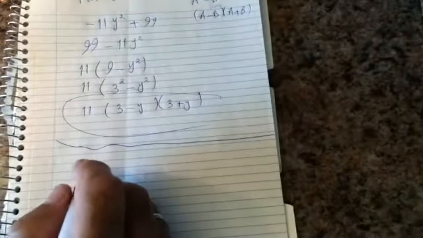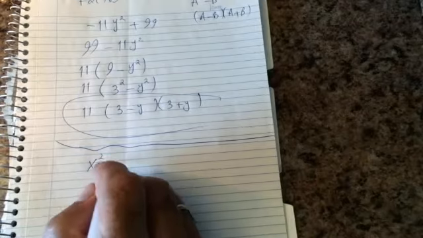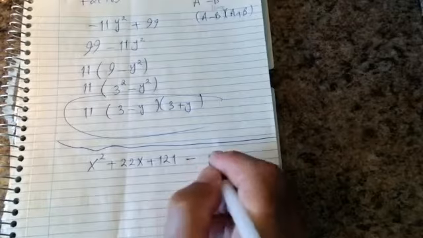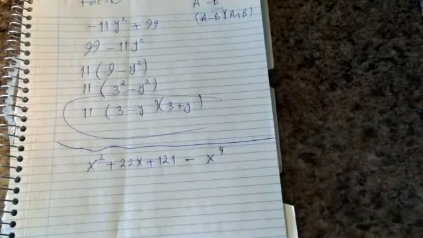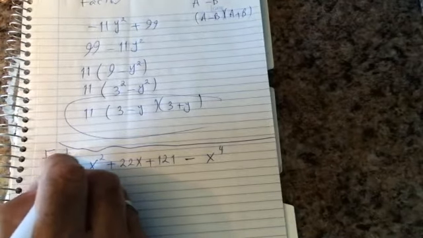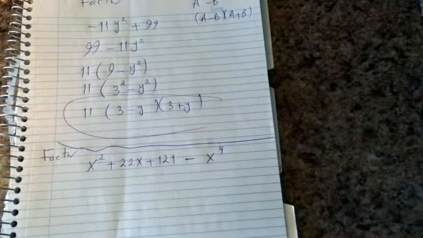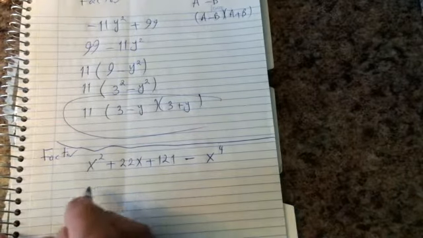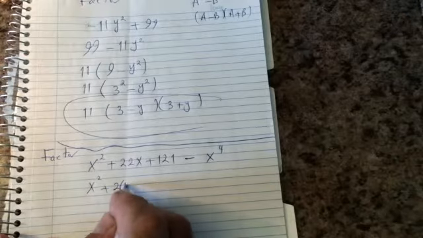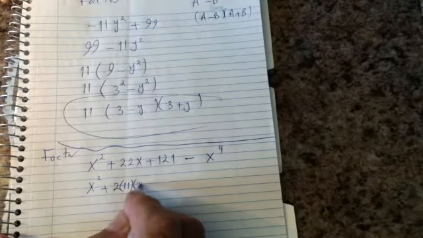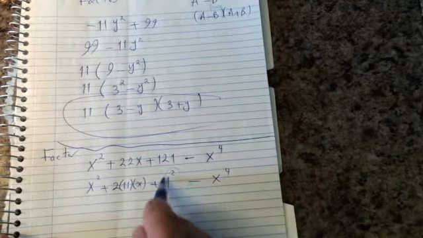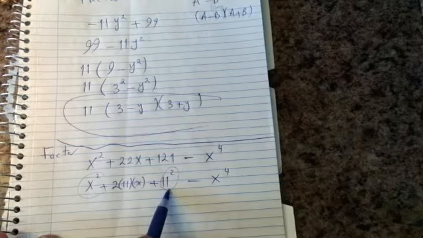And look at this one. This is kind of more complicated than the other ones. I want to factor this. All right, the first three, look, it's like this. The first and the last term are perfect squares.